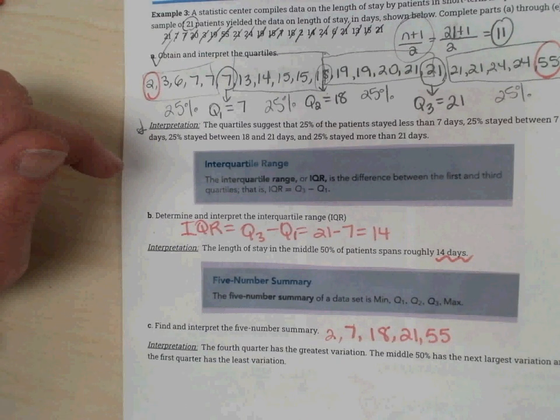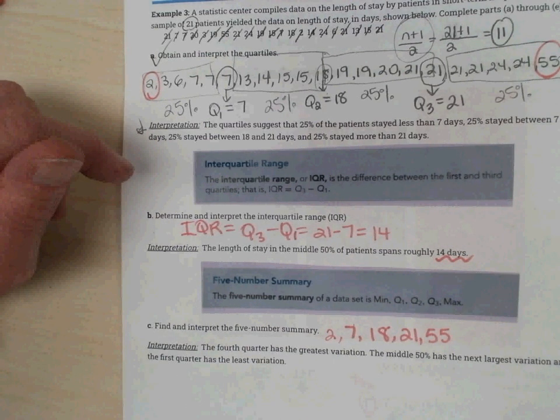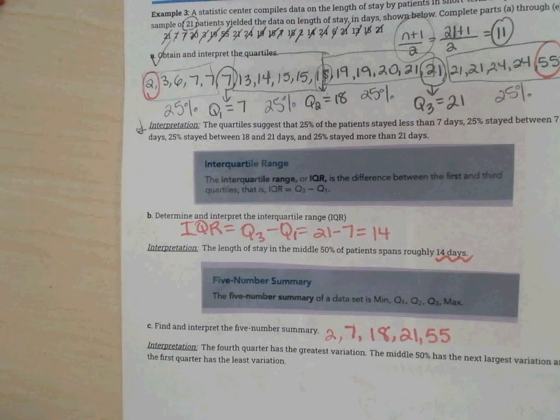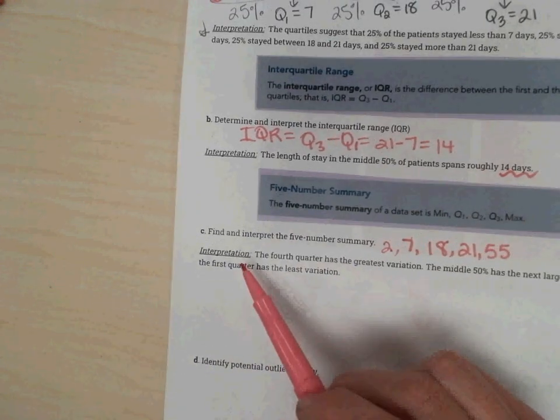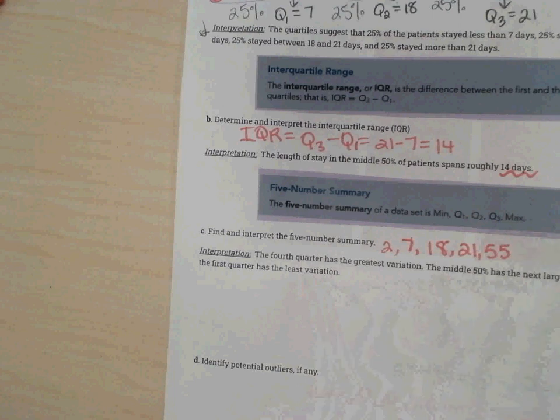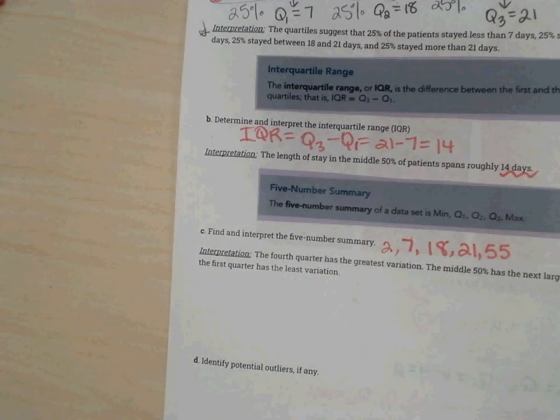The interpretation for that, will you read that, Toby? The fourth quarter has the greatest variation. The middle 50% has the most variation, and the first quarter has the least variation.